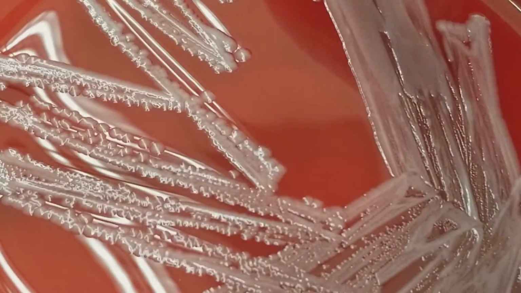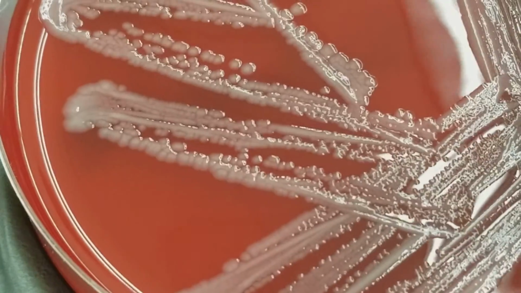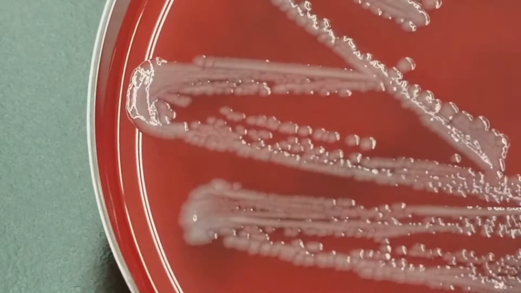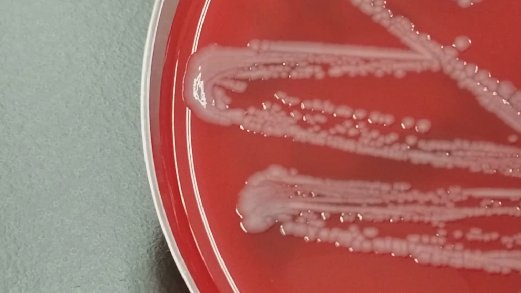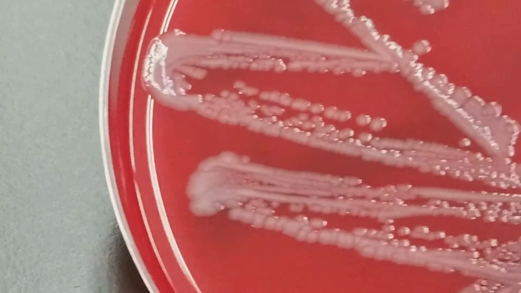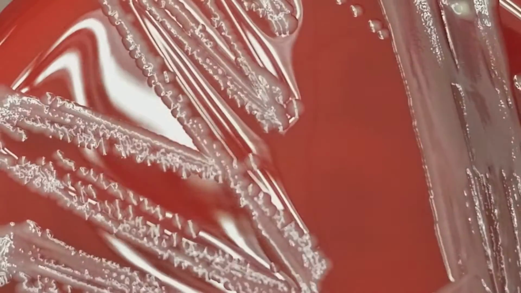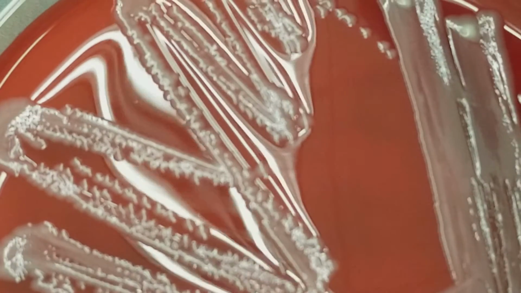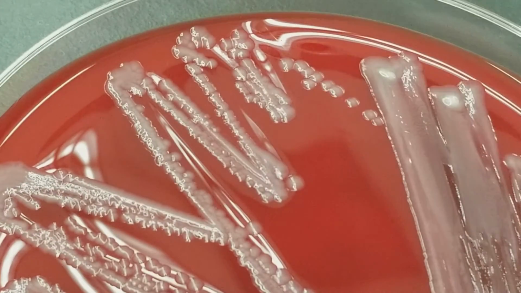Now we have a pathogen from a stool. Okay, so we see the scalloped edges, so we're assuming that this is a GNR. Okay, and that is correct. This is Salmonella. Okay, and I mean, we've already talked about GNRs and Enterobacteriaceae and all that.